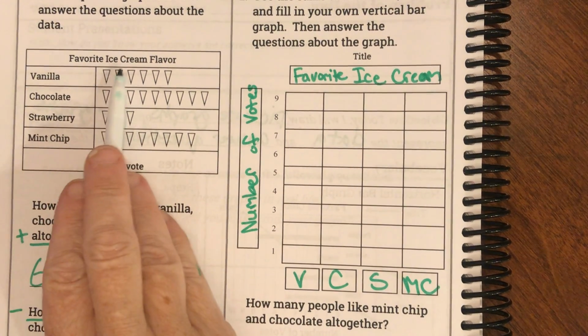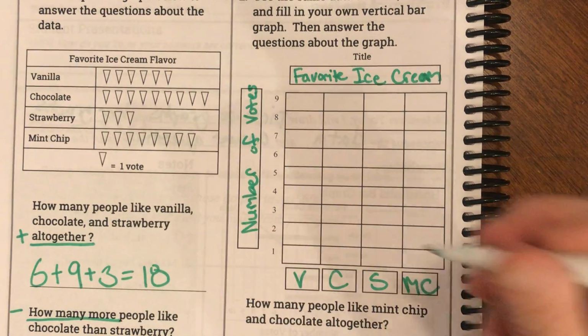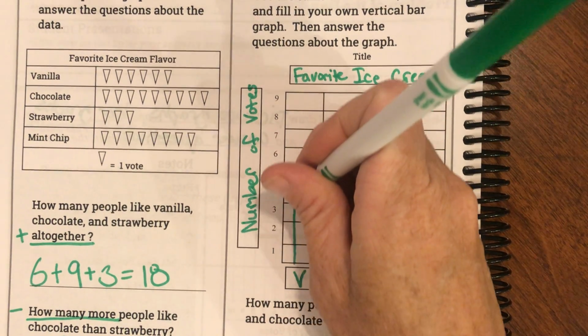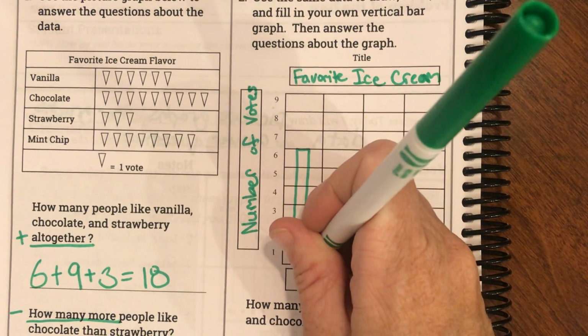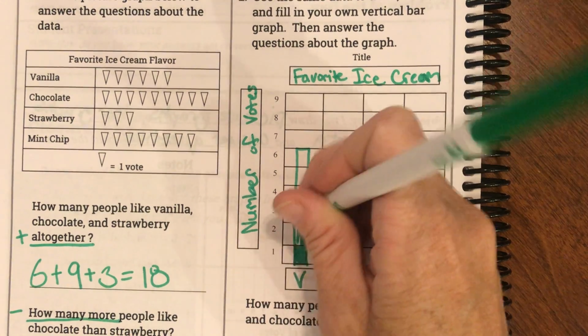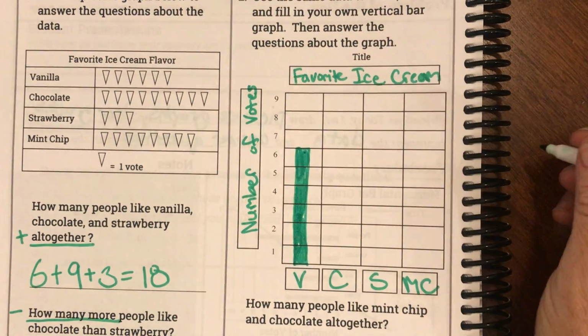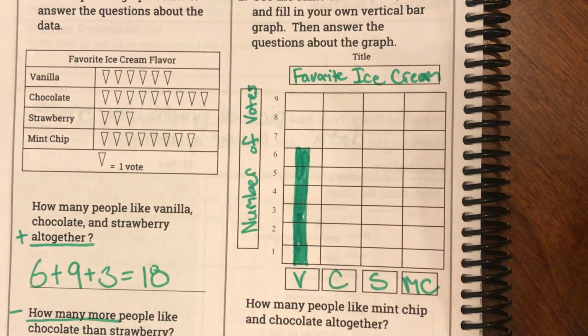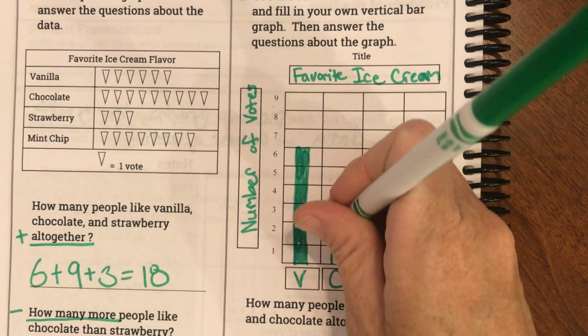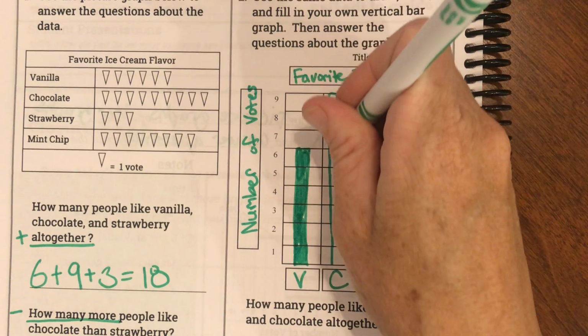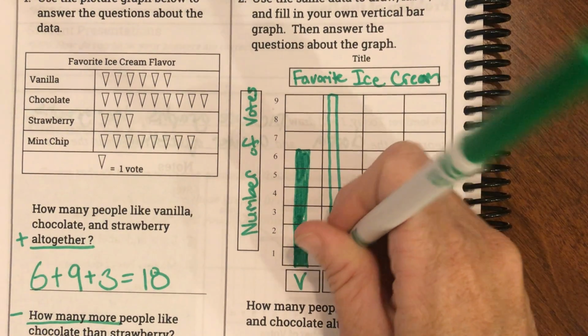So we have 1, 2, 3, 4, 5, 6 vanillas. So our bar needs to go up to the 6. Let's color that in. Okay, chocolate, I've counted that so many times that I remember it's 9 because I counted it for my last problem. It goes all the way up to the 9.